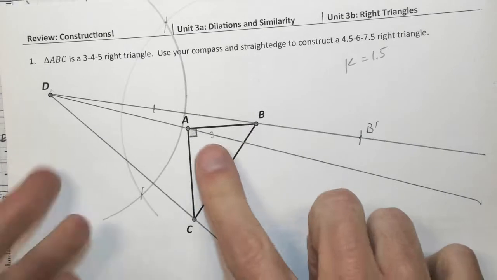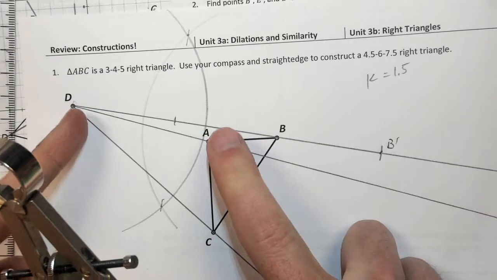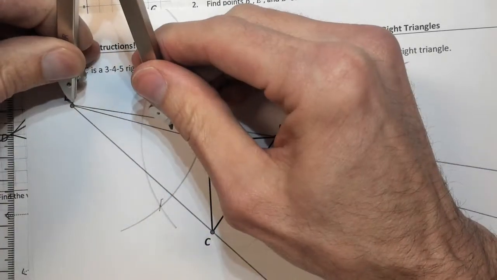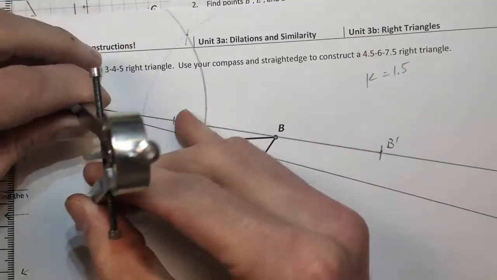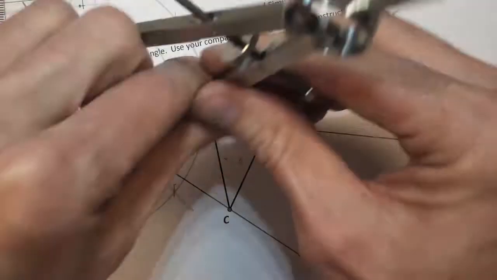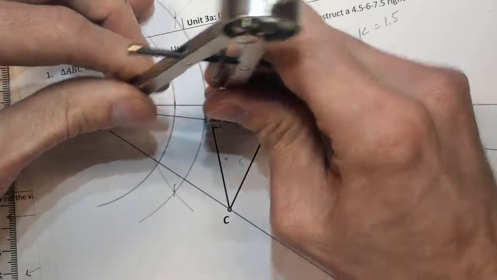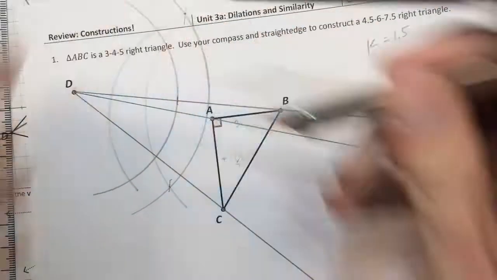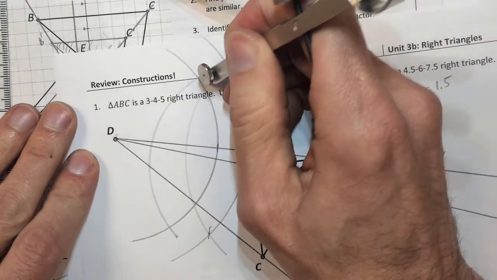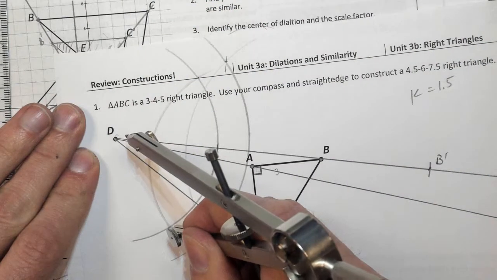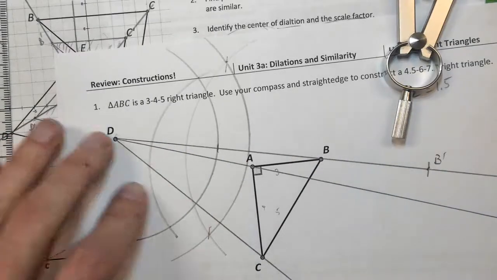Okay, now we'll do the same exact process for D to A. Bigger than half the distance, that looks like that will work just fine. And just like I did before, I don't need the whole entire bisector. I just need where it's going to hit that ray that connects D to A.